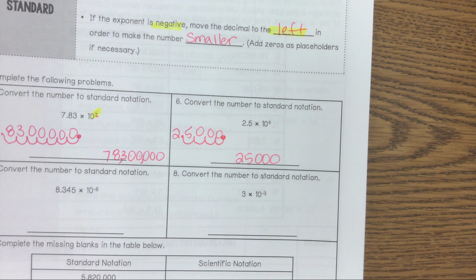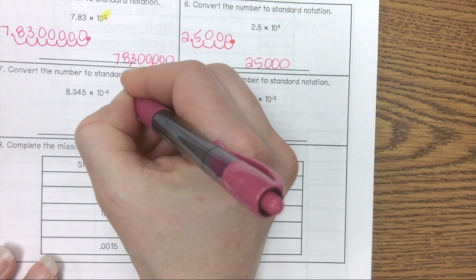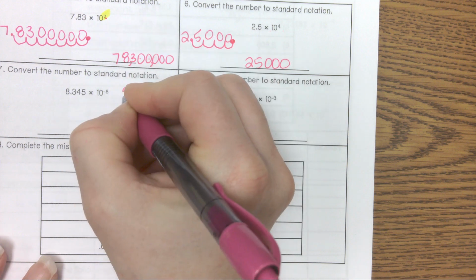How are we doing here? What are we going to do differently on this one? Go the other way now, because it's going to be really small. So I have to write down the number. I should have left some space in front.